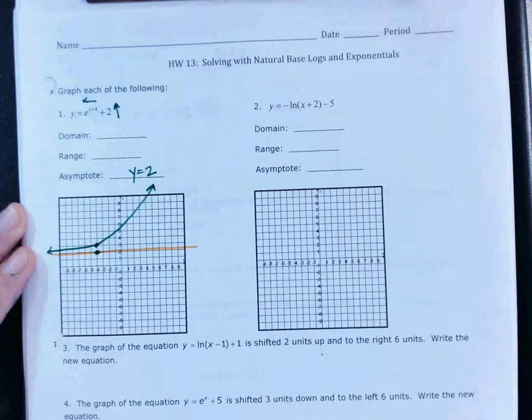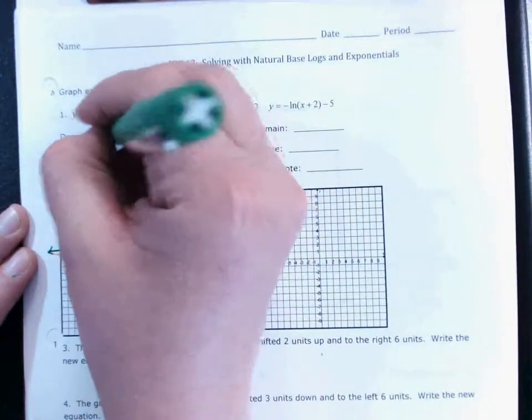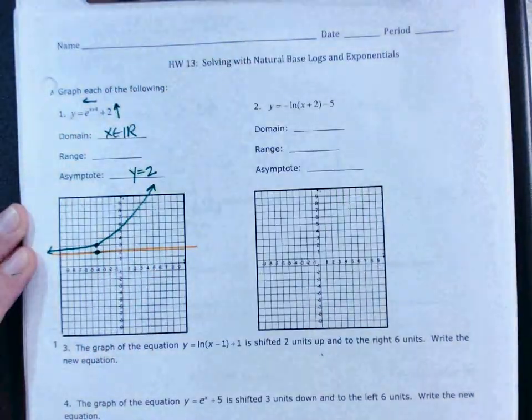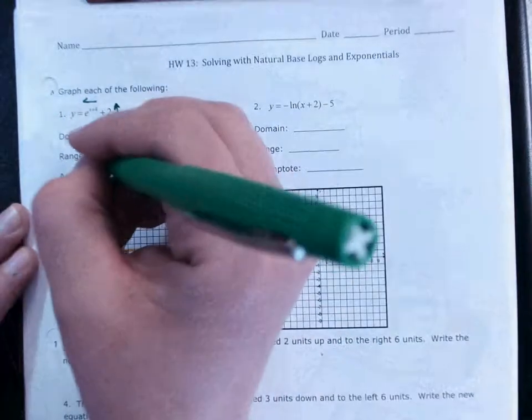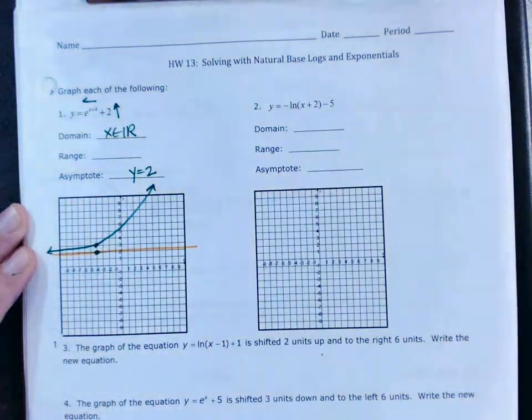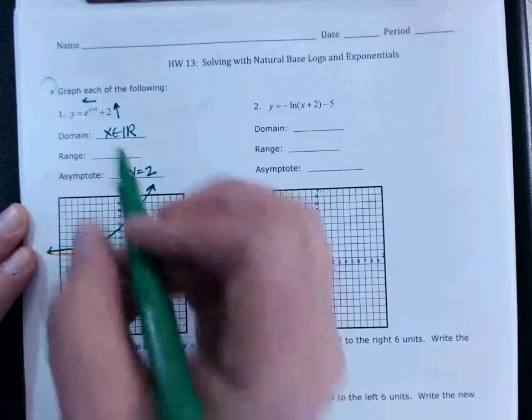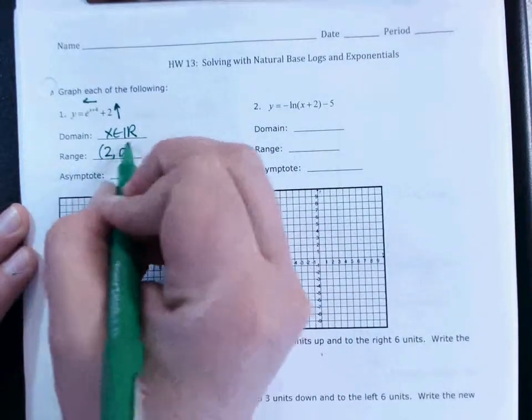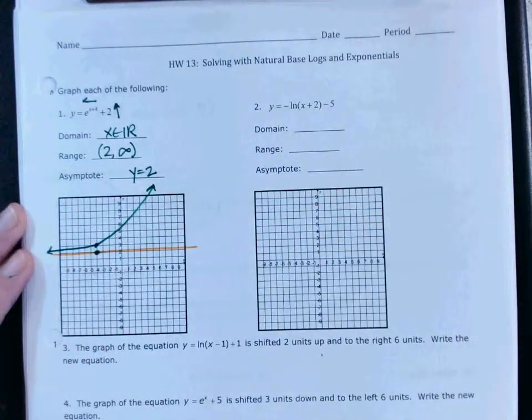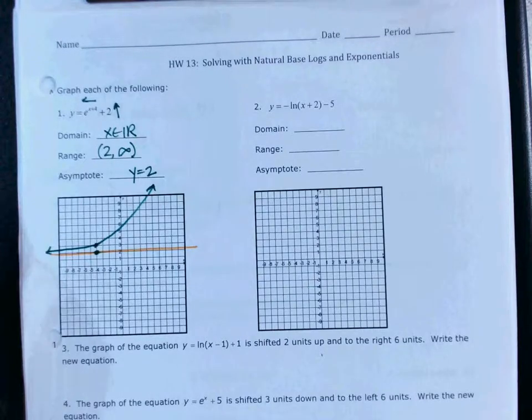Then my domain would still be all real numbers. But what's my range? 2 to infinity, right? Because 2 is the bottom. So 2 would come first, infinity would come second. Okay? Alright, now go back to your notes.